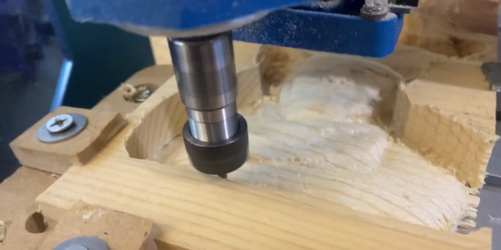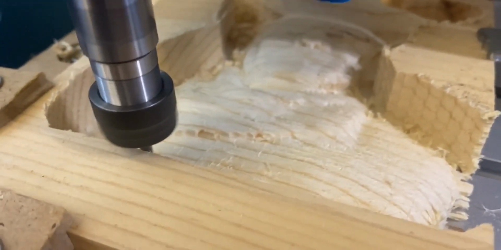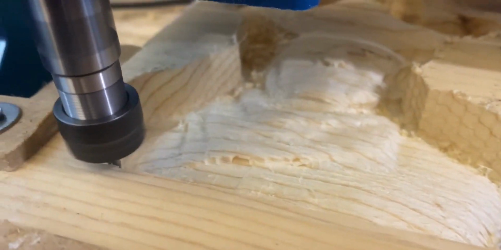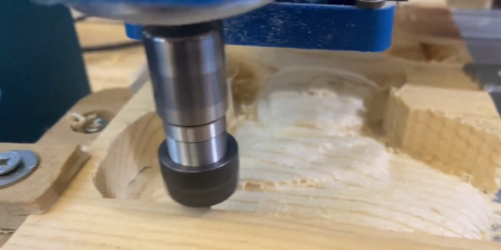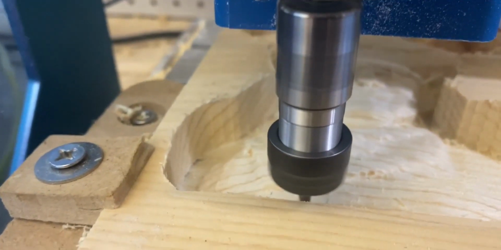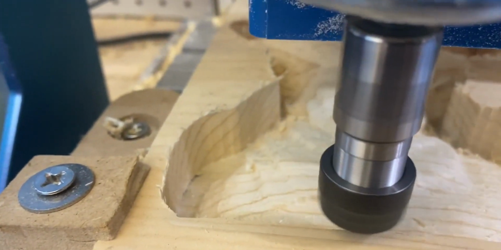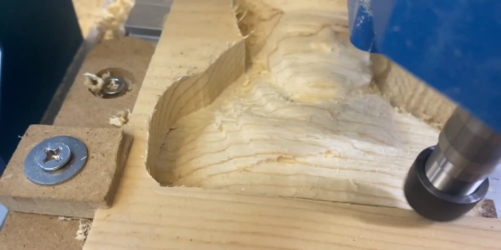Alright, so the finishing operation is just going to go over and hit that top 0.5 millimeter layer. Remember, we left a skin in the roughing operation, and this is going to go over about 0.15 millimeters per pass and just clean up everything and add the detail.